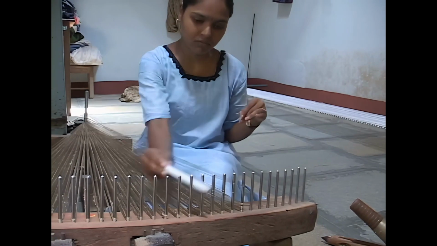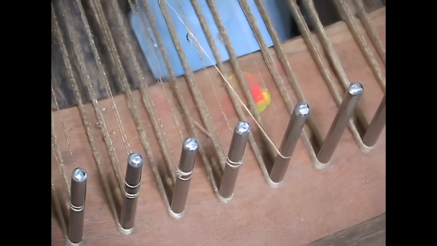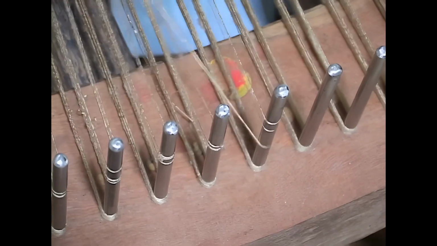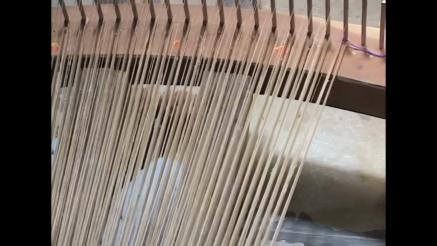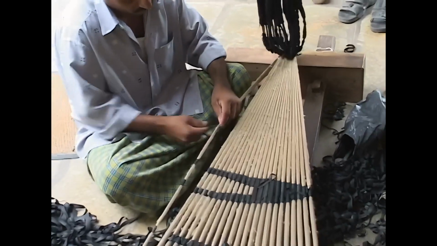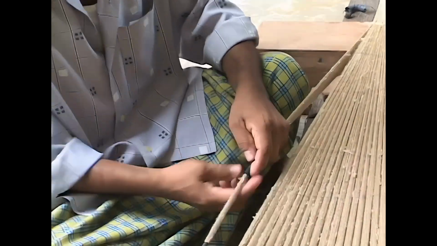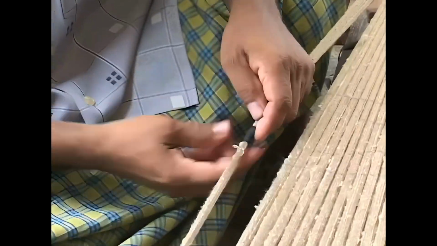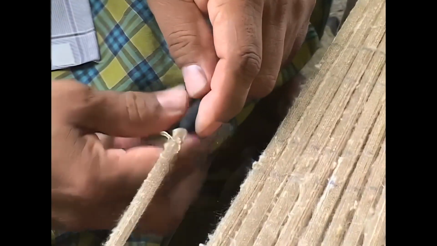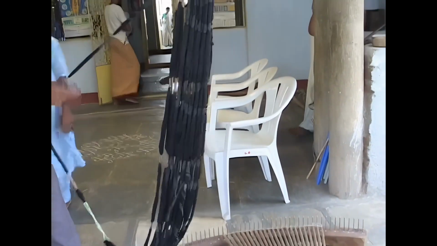The ikat weft is prepared by first winding the threads onto a winding bench. The bench is slightly larger than the finished width of the cloth to allow for the take-up of the weave. Next, the pattern is marked out and the fibers are tied to resist the dye. In this case, strips of old inner tube are used. When the dye process is complete, the threads are untied and then wound onto bobbins.